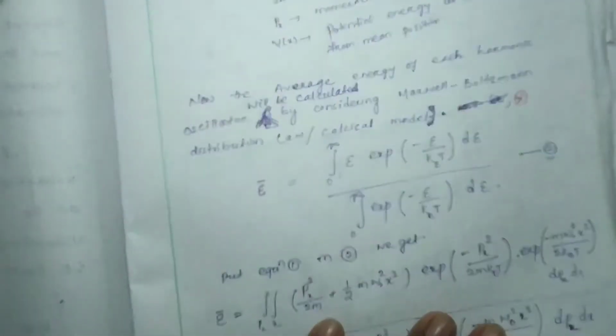So from equation number 1, it is found that at higher temperature the average vibrational energy is the same as that obtained from the classical theory. You just recall the classical theory. In the classical theory, how much did we find the average energy of a single harmonic oscillator? I am going to show you. See, this is the expression of the average energy of a single harmonic oscillator.